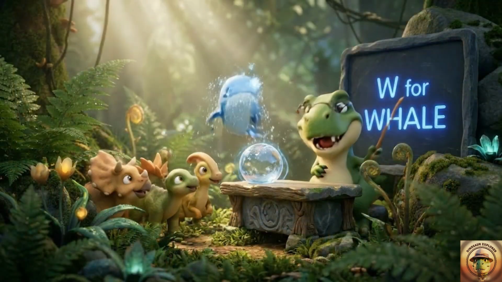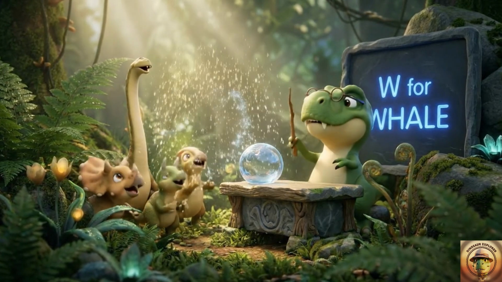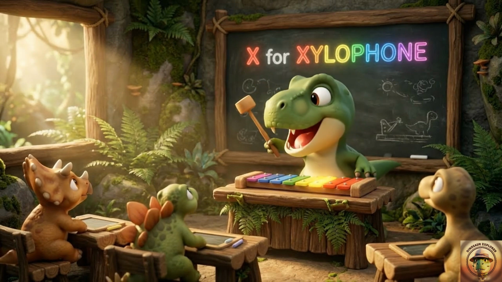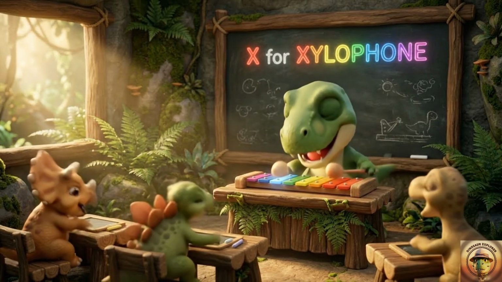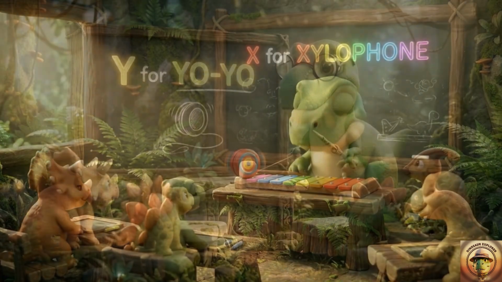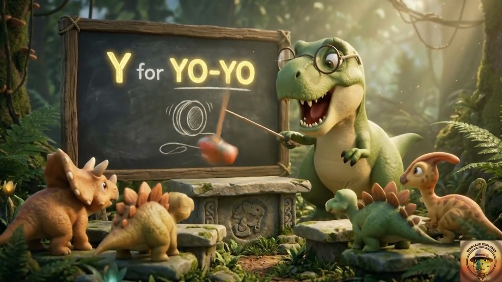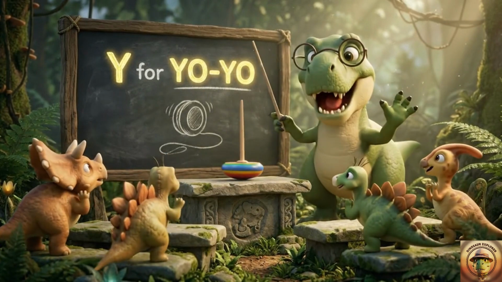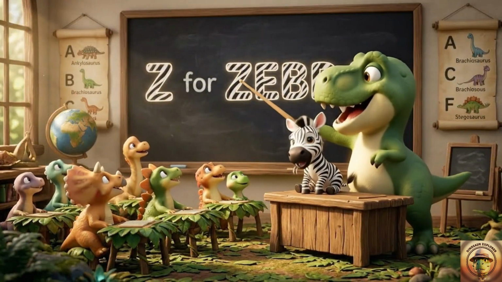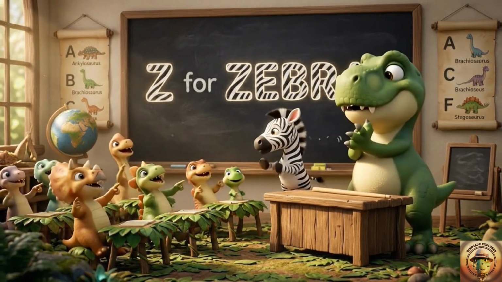Look, class. The letter W. W is for... Whale! Great job, little explorers. Look, class, the letter X. X is for... Xylophone! Great job, little explorers! Look, class. The letter Y. Y is for... Yo-yo! Great job, little explorers. Look, class. The letter Z. Z is for... Zebra! Great job, little explorers!